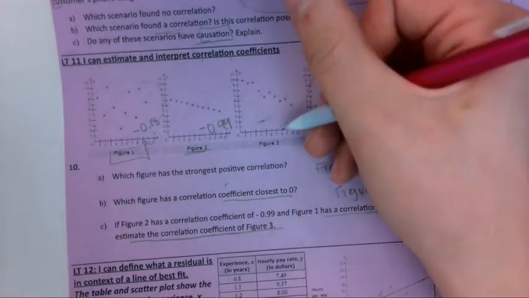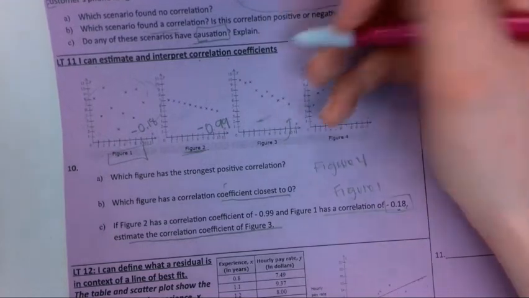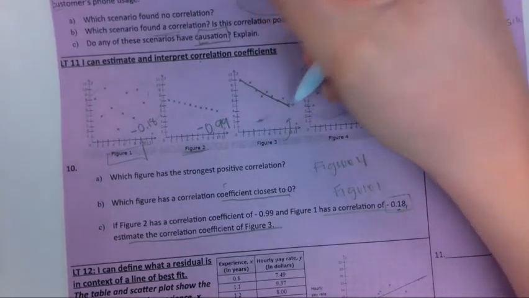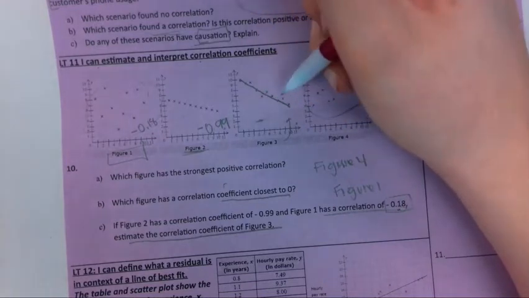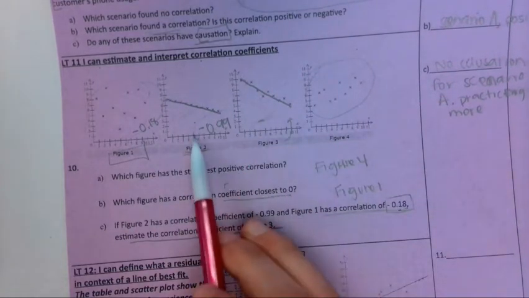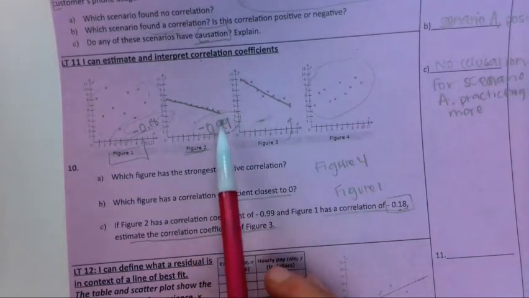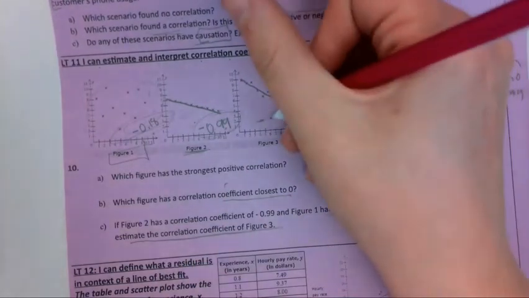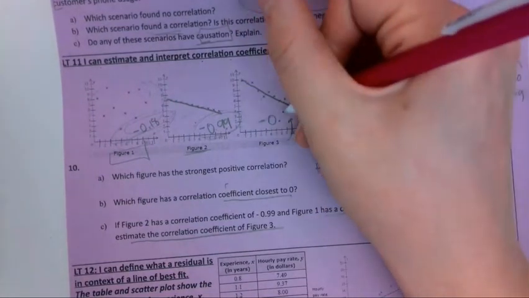And the question says to estimate the correlation coefficient of figure 3. So we already guessed that this was negative because it was going down. And remember, correlation coefficients are how close these dots are to my best fit line. Now on figure 2, they're almost right on. There's just maybe 1 or 2 that's off. So the further my dots are away, the closer this number gets to 0. But notice 0.18 is really spread out. So I don't want to have this go down that much. I'm going to just estimate a little smaller than 0.99, and I'm going to guess 0.85.